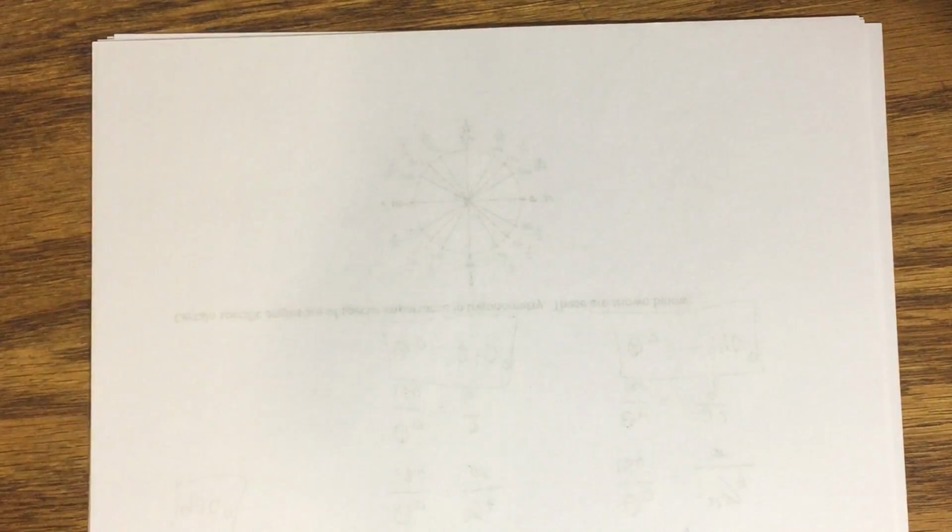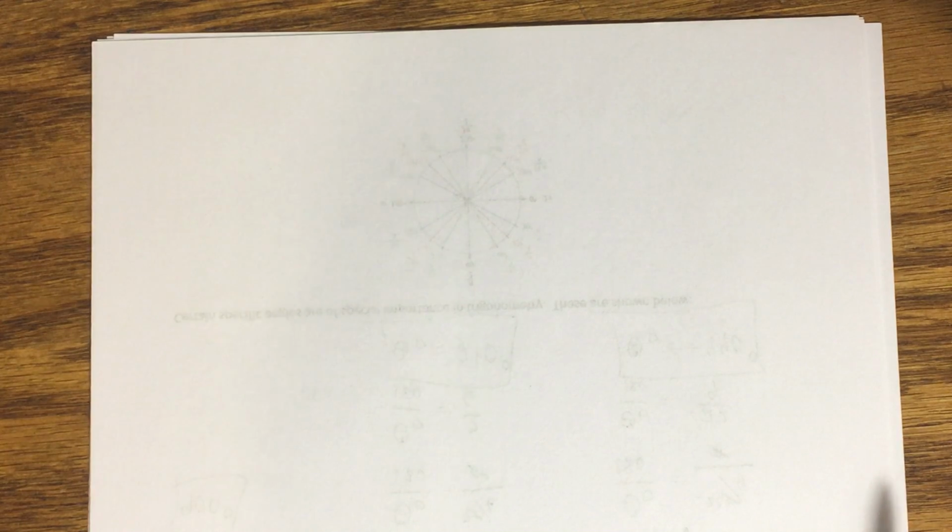All right, so this is Maths 71. We're talking about two topics today. We're going to be working on some material covering the Pythagorean Theorem, which is review, and also special right triangles, which is also review.